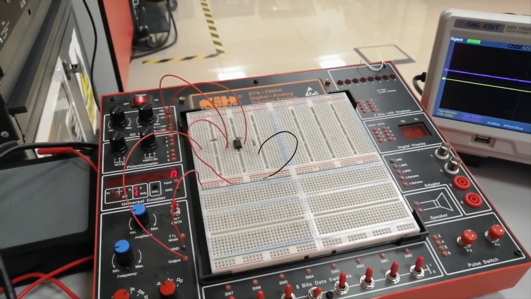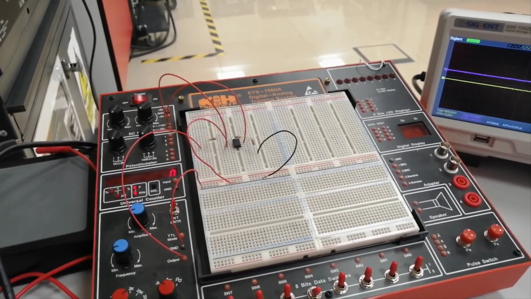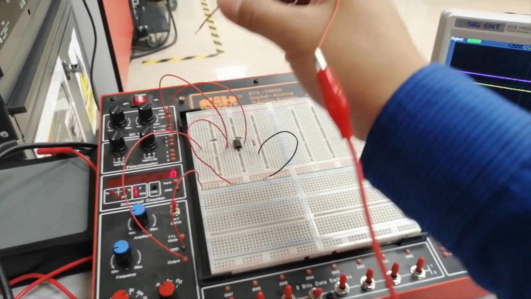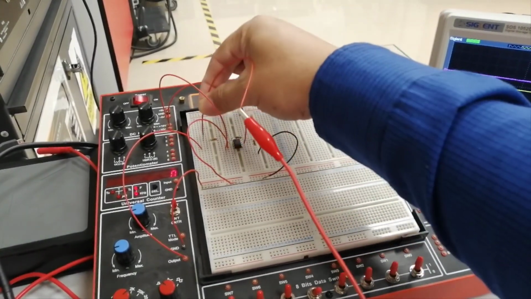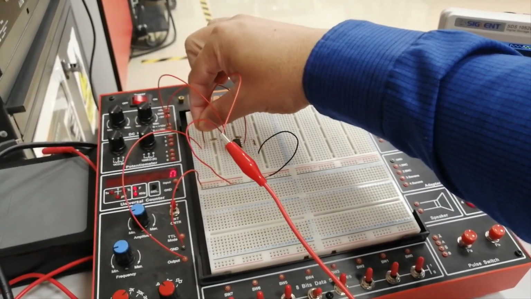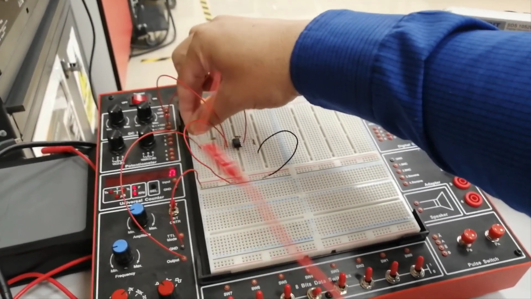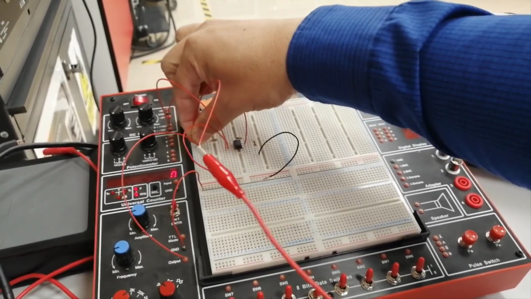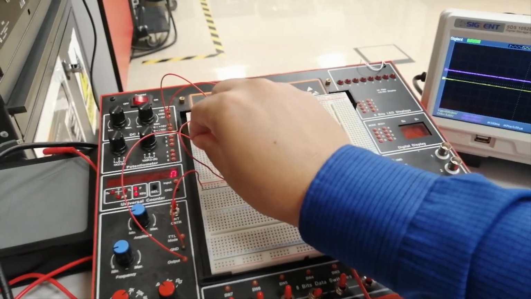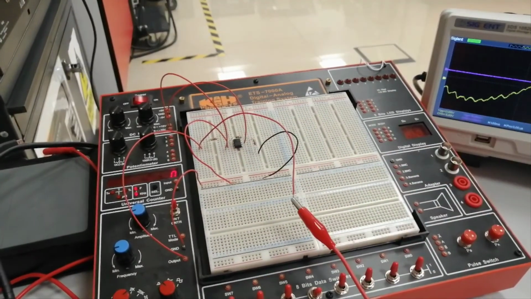Okay, 1 volt peak to peak and 1 kilohertz. So connect this here to your input. Okay, connect here to the input. Oh, sorry, like that.